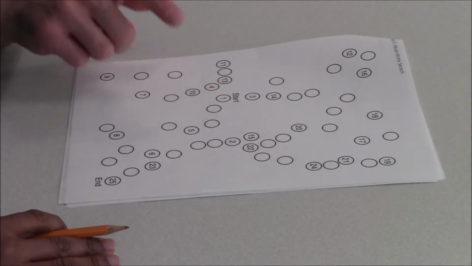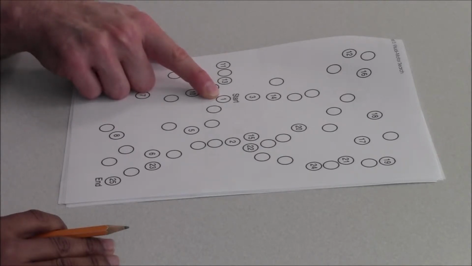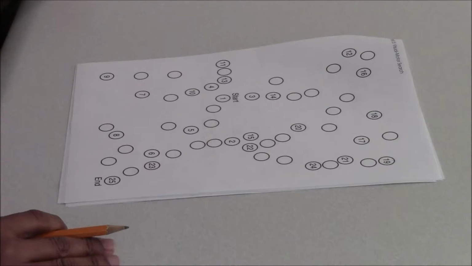What I want you to do is do the same way you did for the example, but you'll start from here, and then you'll go through each number all the way till the end mark, and don't go through any circle that doesn't have a marking in it. Does that make sense? Okay. All right. So I want you to go as fast as you can, and when I tell you to, I would like you to begin. Okay? Okay. All right. You can start now.